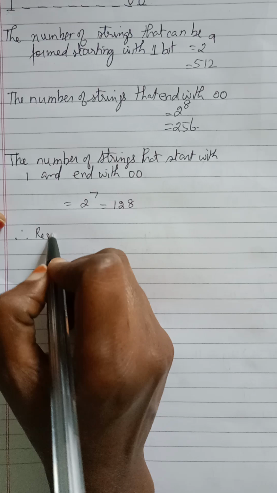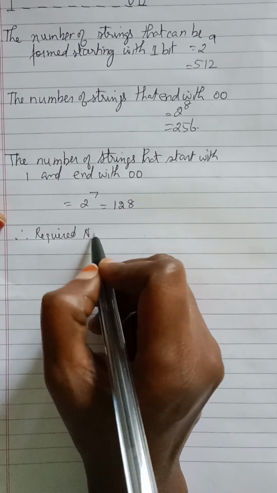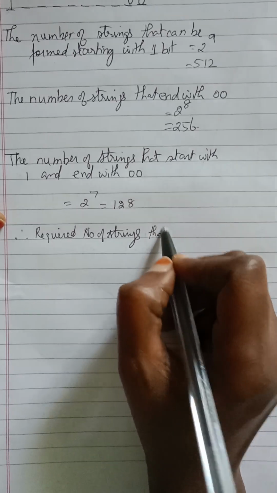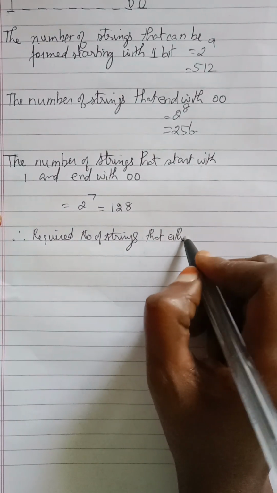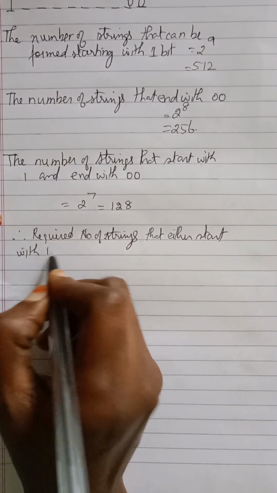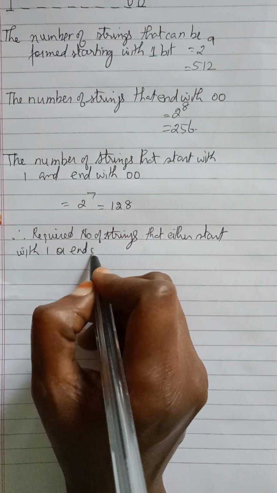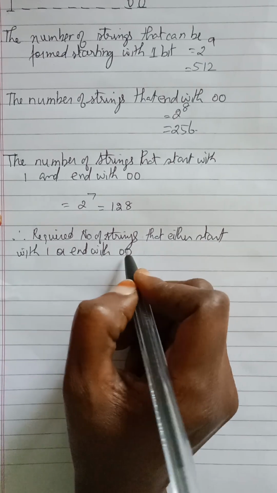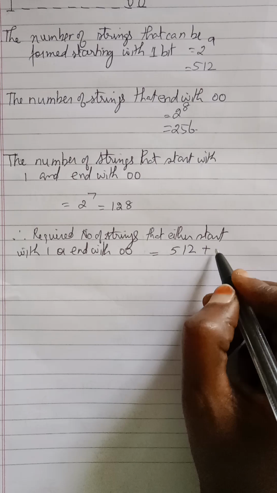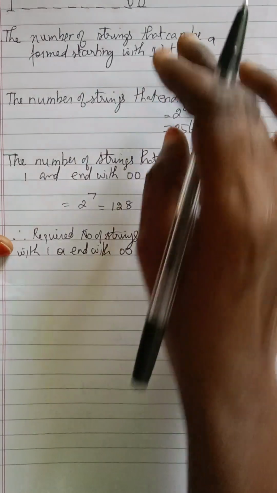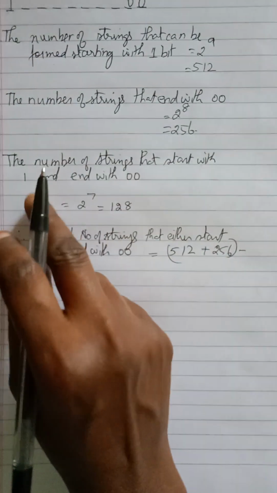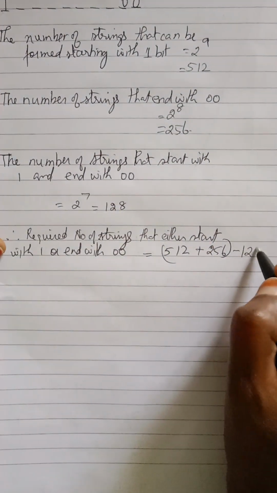Therefore the required number of strings that either start with 1 or end with 0 0 is 512 plus 256, which is the total of the strings. Then you have to subtract the strings which start with 1 and end with 00.